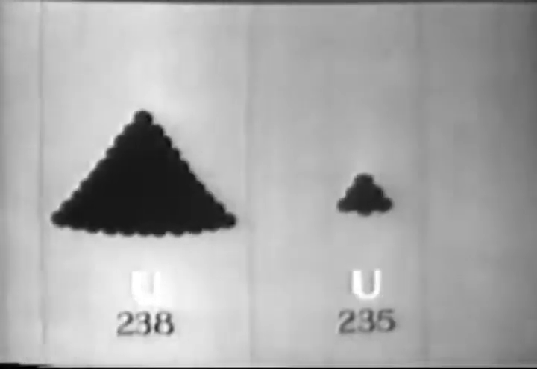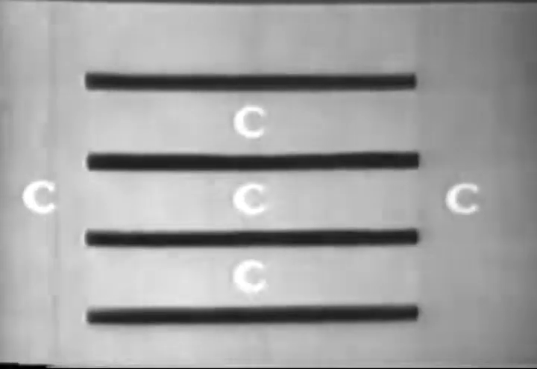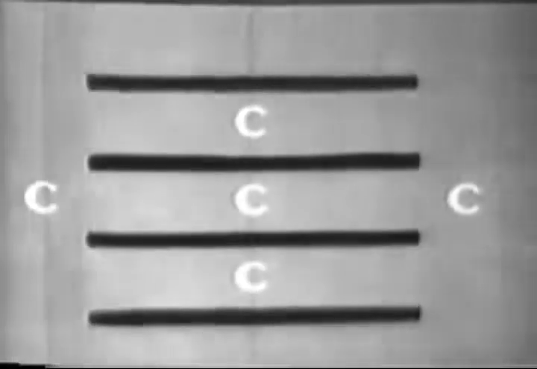Using natural uranium containing both isotopes, a pile was built, in which uranium rods were embedded in a mass of pure carbon in the form of graphite. Neutrons produced in the uranium were slowed down by collisions with the light atoms of the carbon, the moderator as it is called, giving them a chance to cause fission in U-235. A slow, controlled chain reaction was achieved on December the 2nd, 1942.